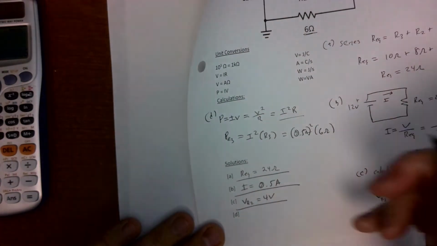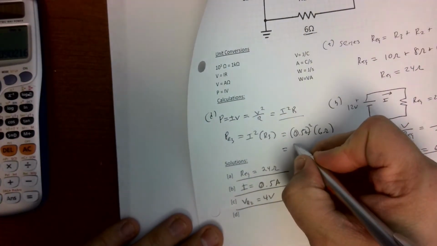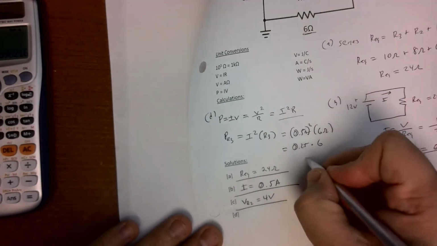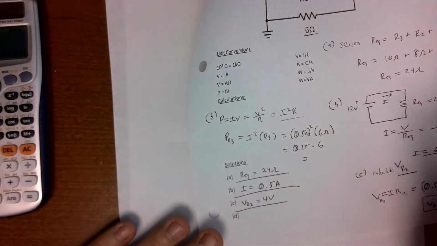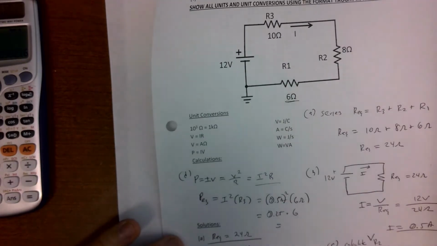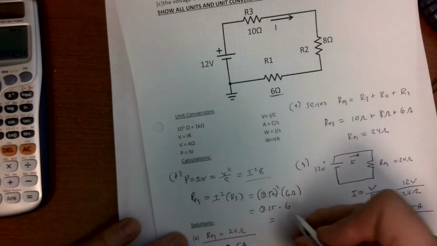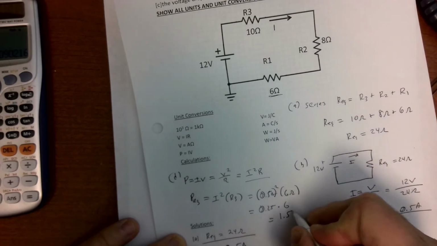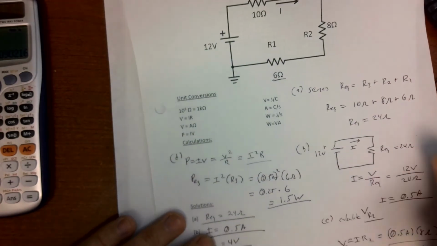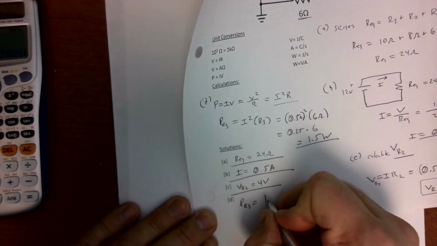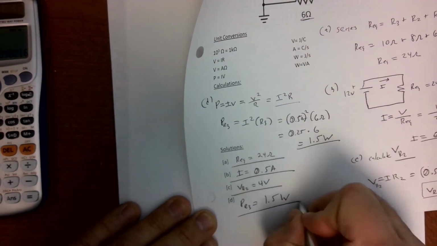right? So that's going to be equal to 0.25 times 6, which is going to be equal to 1.5 watts. All right, so we now get the power through R1 is equal to 1.5 watts.